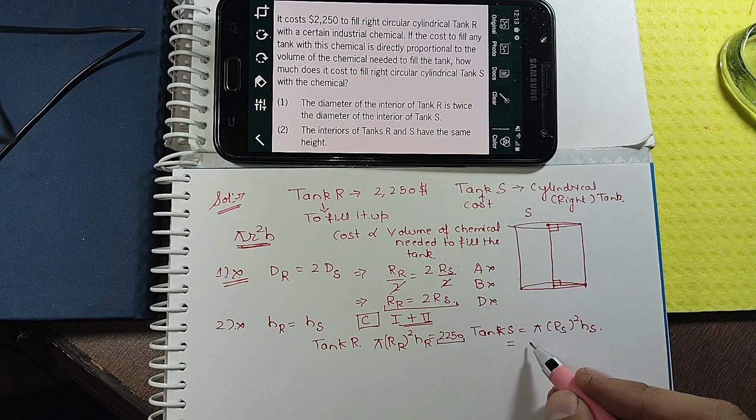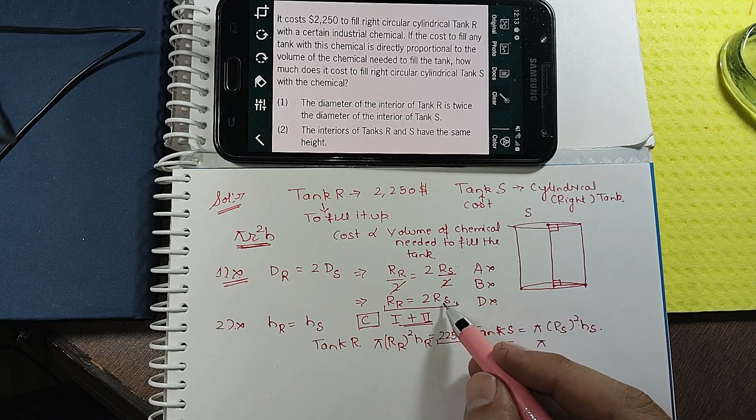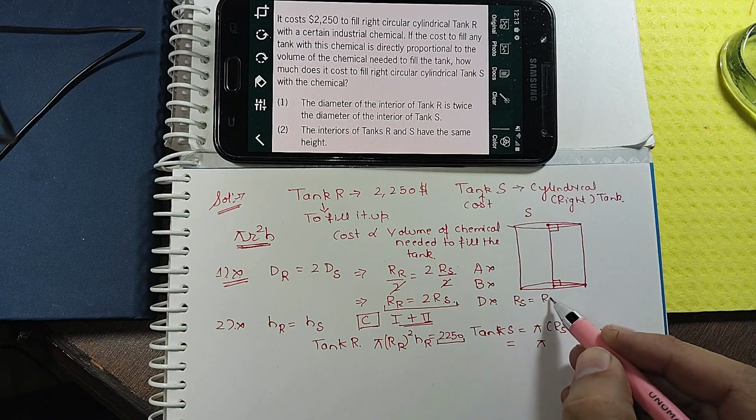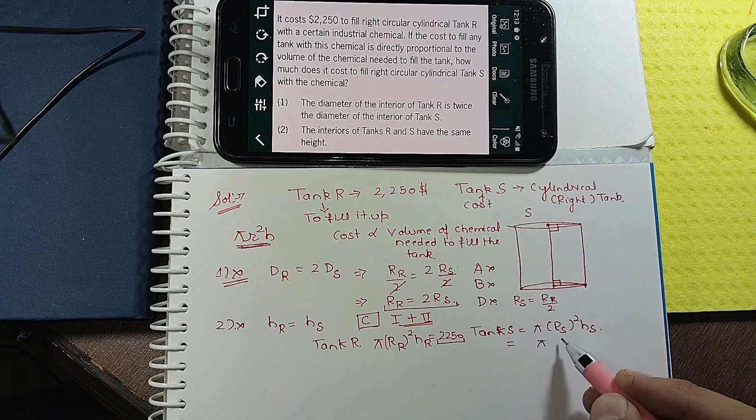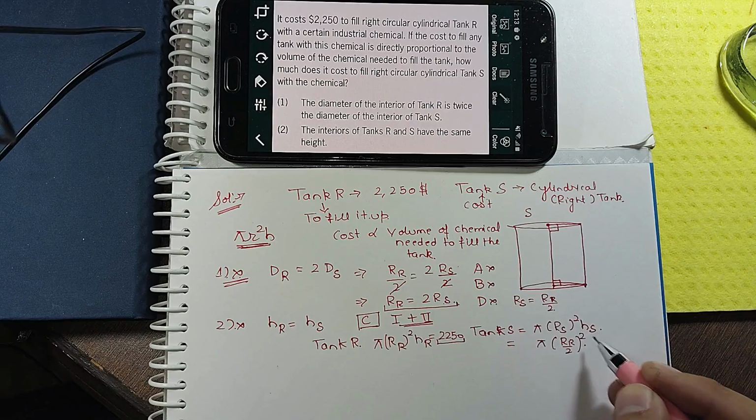Now here it is equal to pi rs square. rs, from this I can calculate, is equal to rr divided by 2. So I can put rr by 2 over here. So this will be rr divided by 2 whole square, and hs is equal to hr. So I can write hr over here.